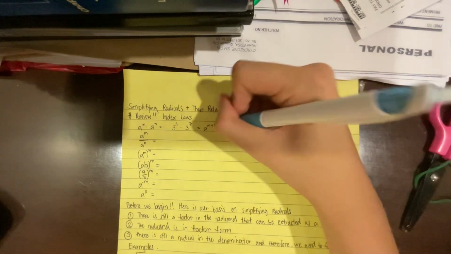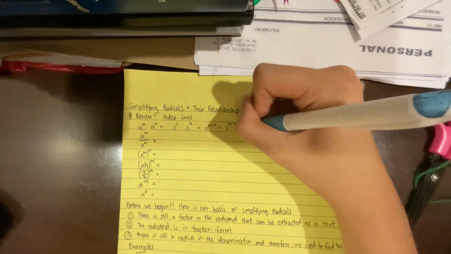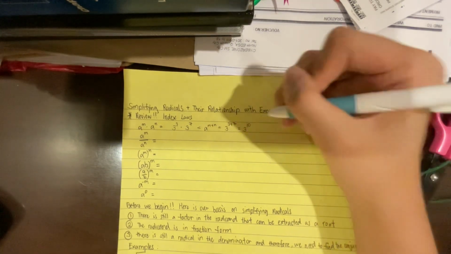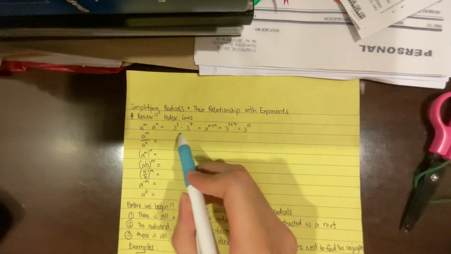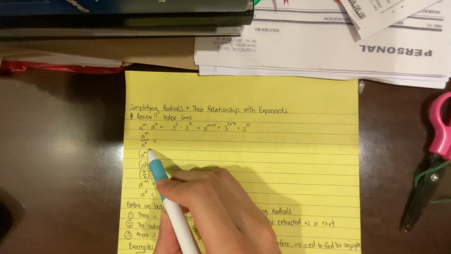Therefore, it will be 3 raised to 3 plus 7, which is 3 raised to 10. That's what the first index law states. Let's move on to the second one.